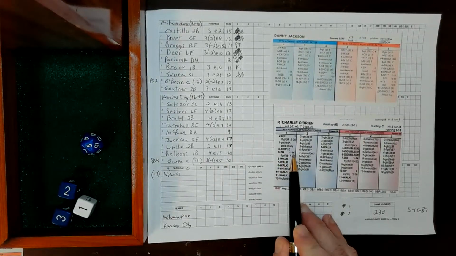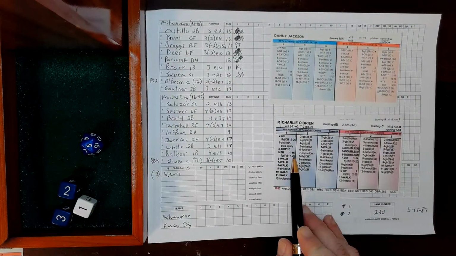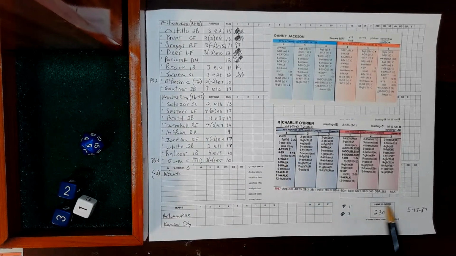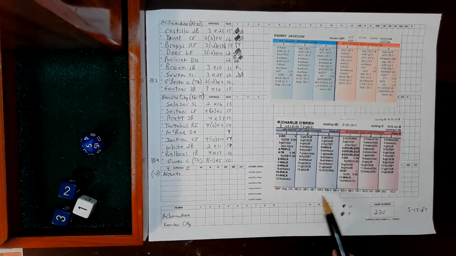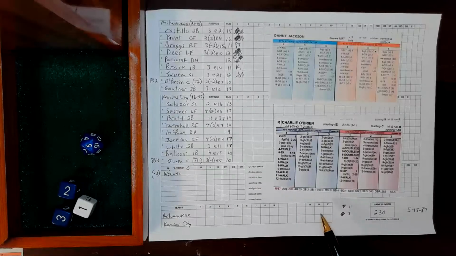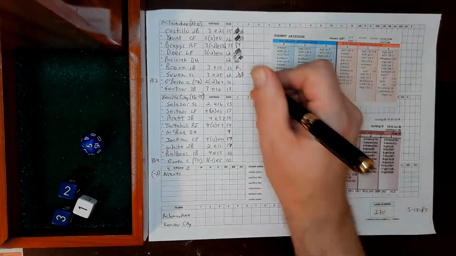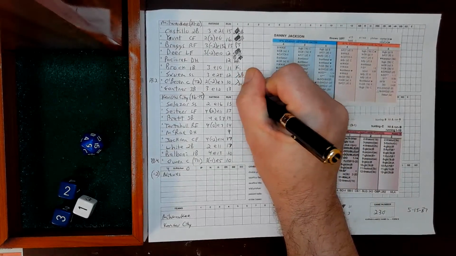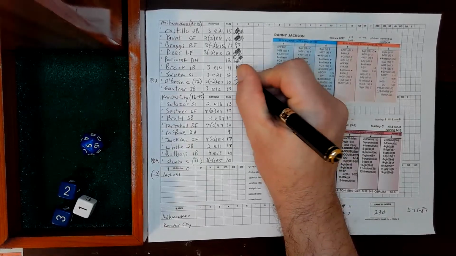1-5. It's a 1 to 16 triple. Do you believe that? Wow. 1 to 16 triple. He gets a triple. He had 1 triple real world, and you just saw it. RBI triple from Charlie O'Brien, and now it says Danny Jackson is tired already in the first inning.